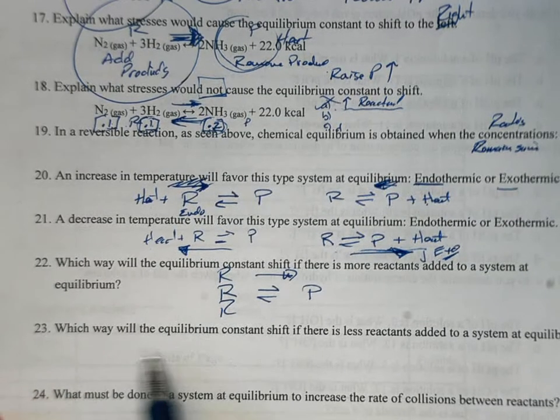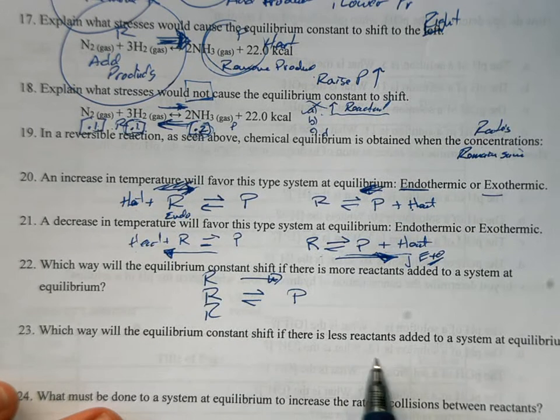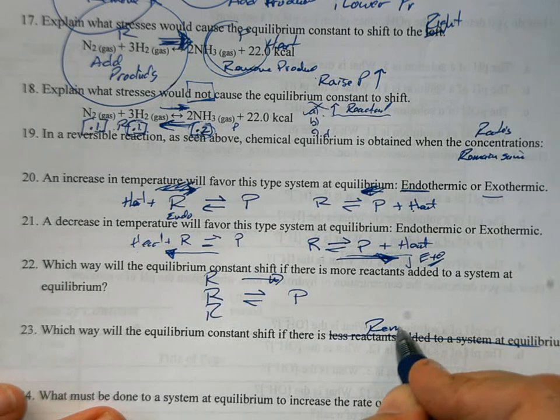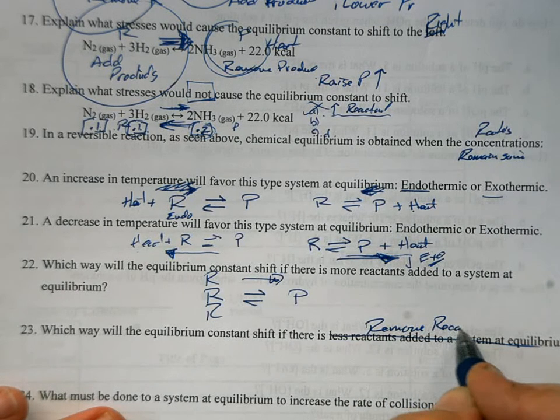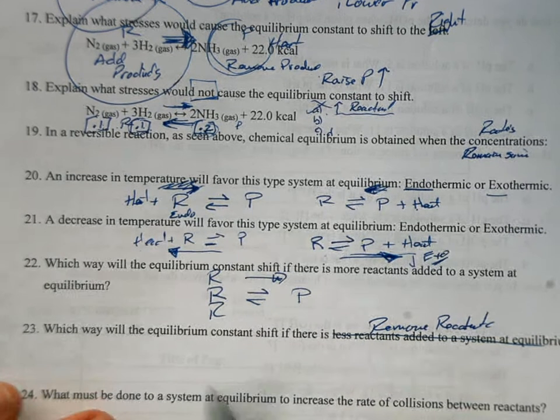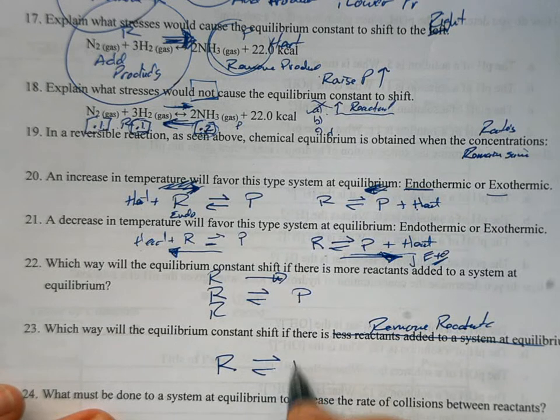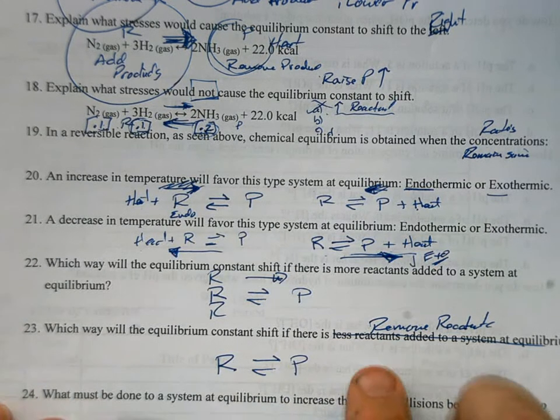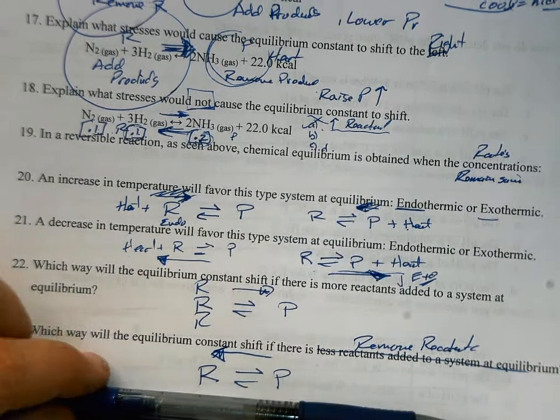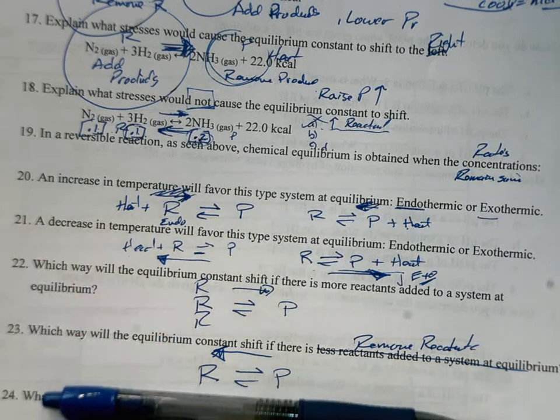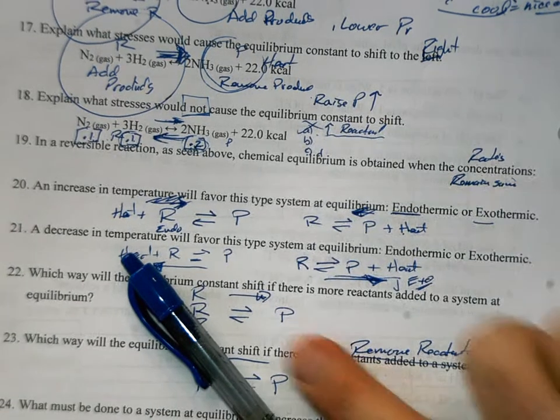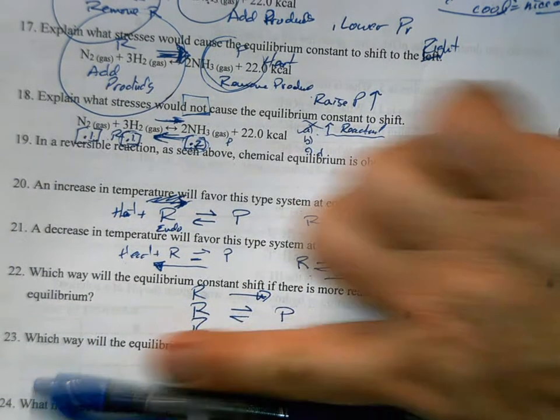Which way will equilibrium constant shift if there's less reactants added to a system? Okay, I'm thinking here they're saying you remove reactants. I misspelled that, sorry. So if you remove reactants, okay, draw a little diagram. Reactants, products. If we remove this, if we take away something, equilibrium shifts towards what you remove. If you want to do the little balance thing, if we take away teeter-totterers on this side, the teeter-totter is going to flop up like this, so equilibrium has to shift this way. Things need to start moving that way to become balanced.